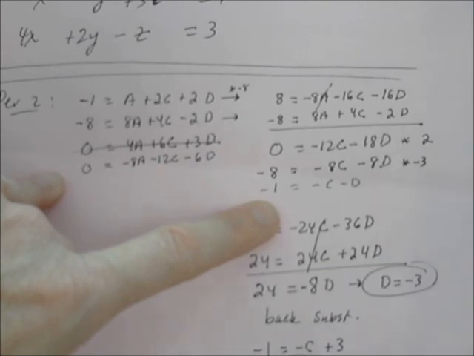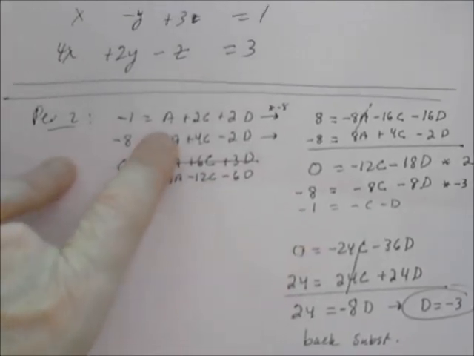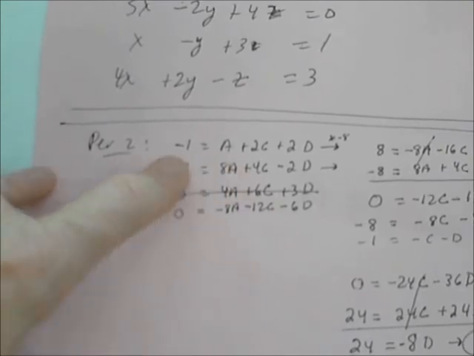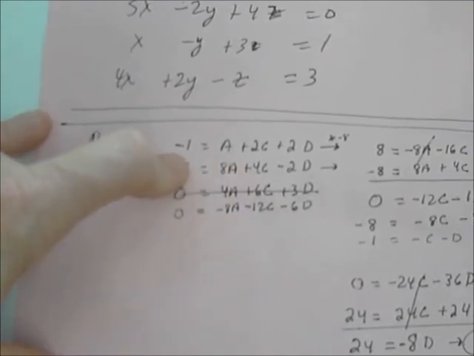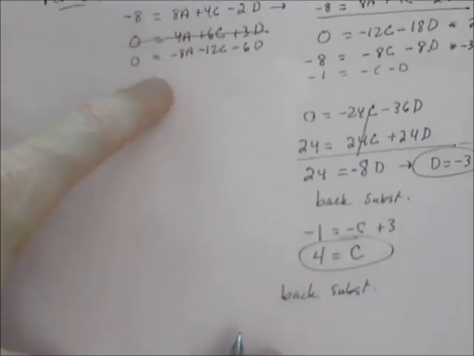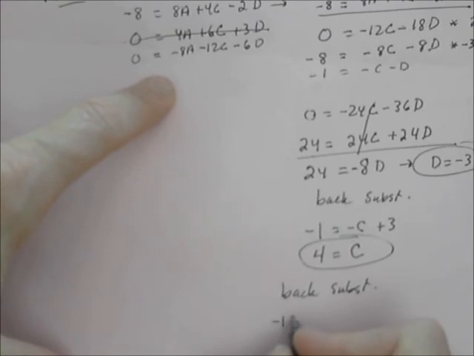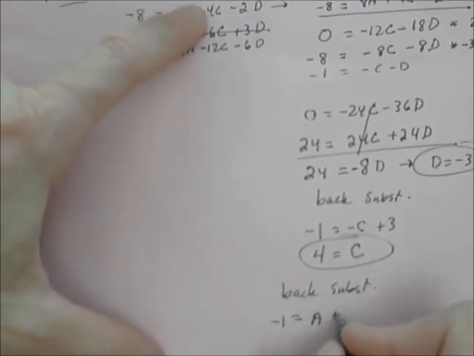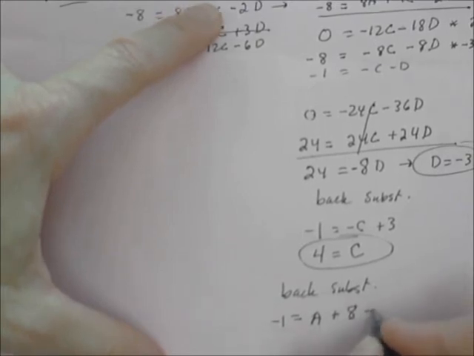And then we're going to back substitute one more time into one of these original problems from up here, which says -1 is equal to A, which we don't know, plus 2C, which is 8, plus 2D, which is negative 6. 8 minus 6 is 2.